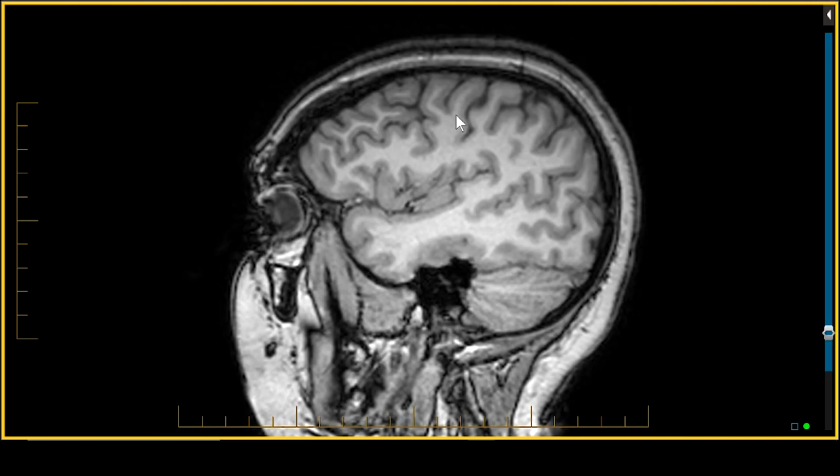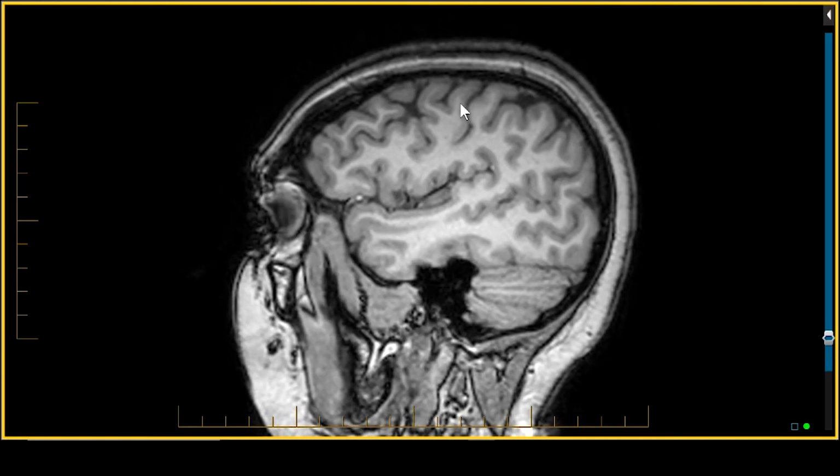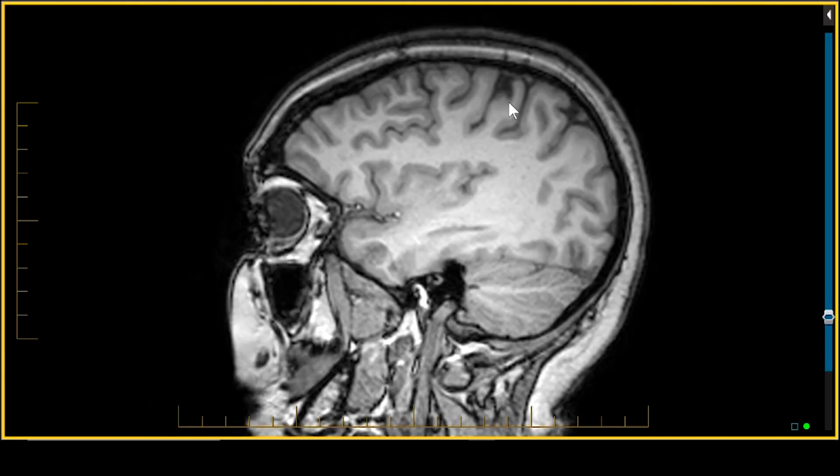precentral gyrus. So precentral sulcus, pointed to by this structure, precentral gyrus. Yes, there is a little small sulcus inside that. The precentral gyrus is always going to be bigger than the postcentral gyrus. The precentral gyrus and the postcentral gyrus are separated by the central sulcus of Rolando. The central sulcus of Rolando, up and back, separates the frontal lobe from the parietal lobe.